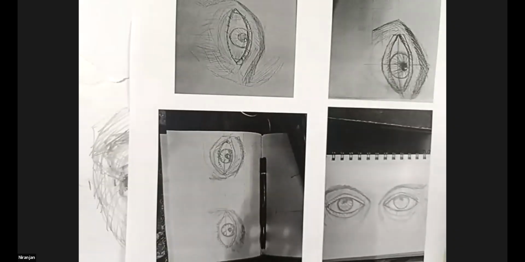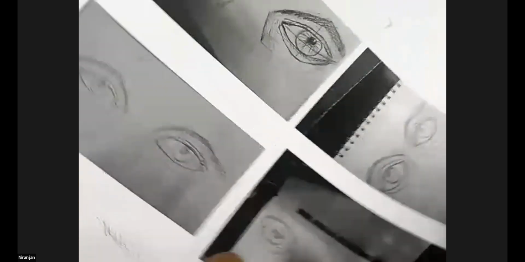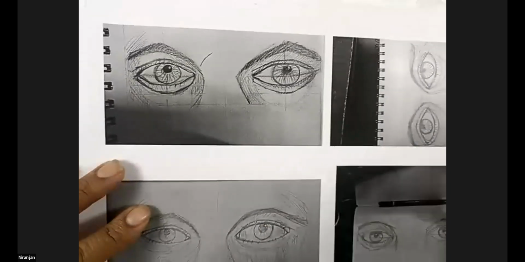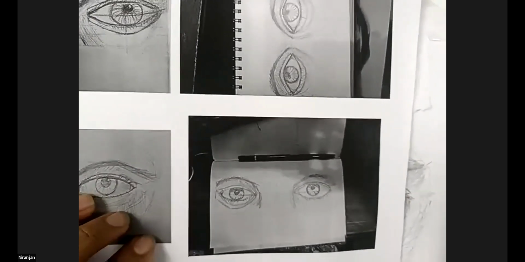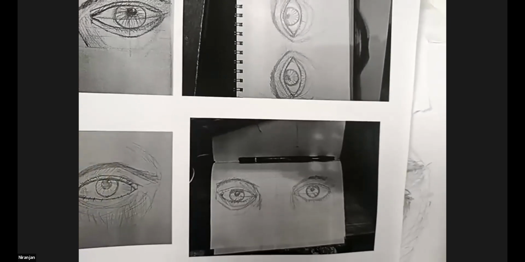Okay. Let's move into the feedback. Feedback time. And if you're sketching right now, just take a moment, pause, and listen. So I have these 4 drawings here, and let's understand how we can improve on each one of these.